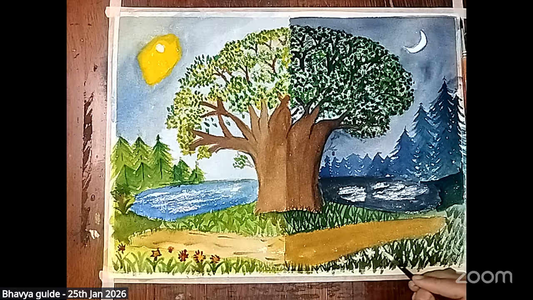For example, if you take jasmine, it also blooms in the night, right? Night in a sense, darkness. When there is darkness, it will bloom, according to the moon rays, it will bloom. Okay.